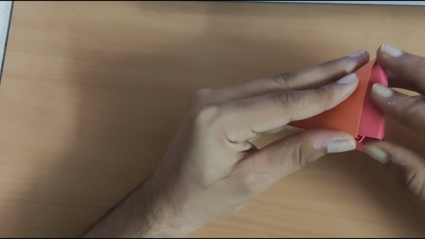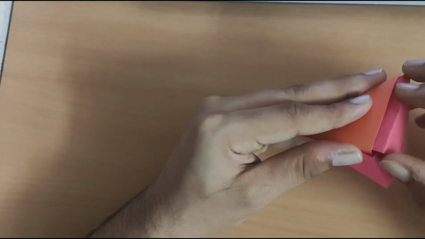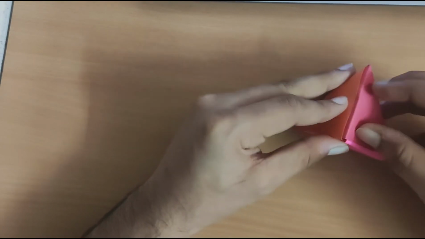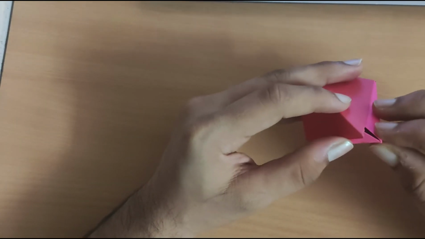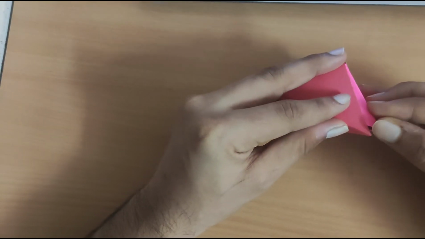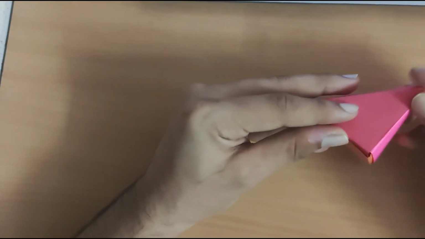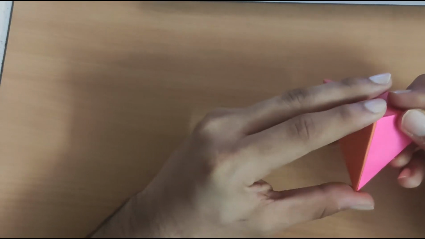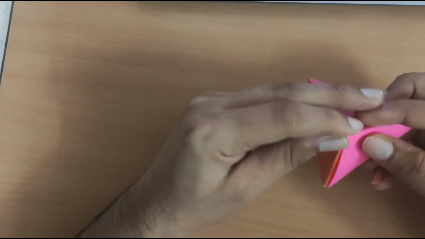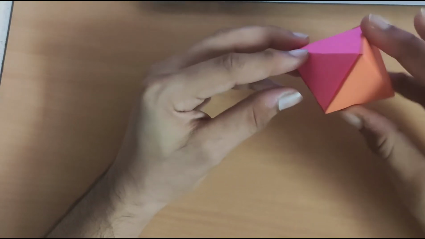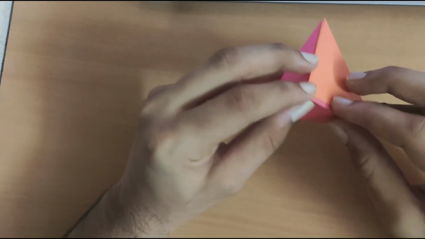And I'll just put this in like this so that it's locked perfectly. See now, you see the magic, right? We've got a hexahedron.